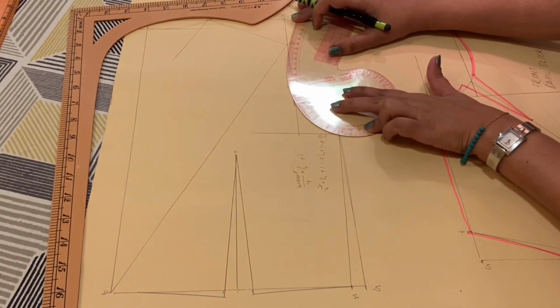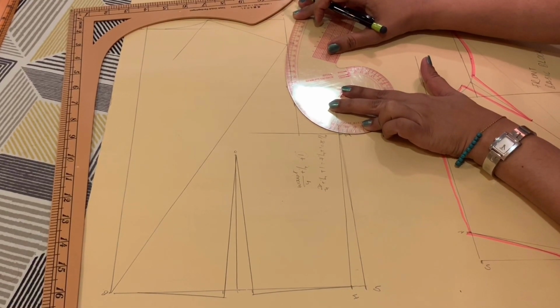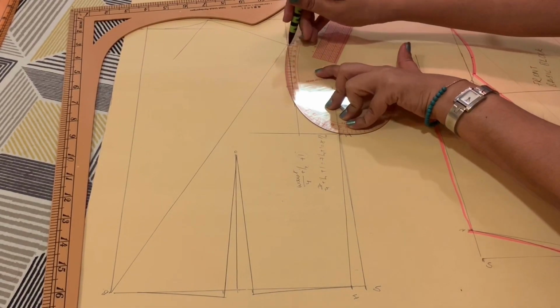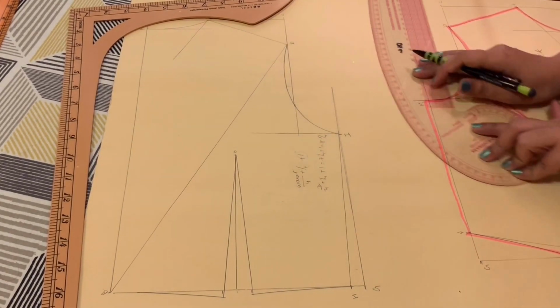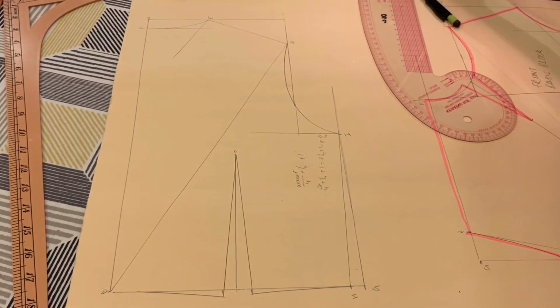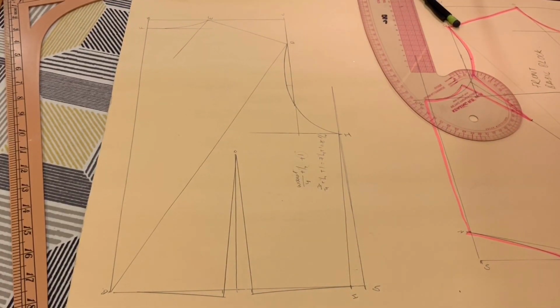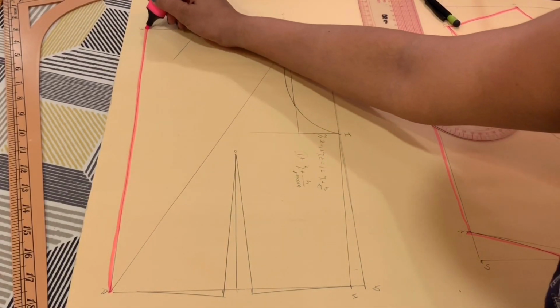Take your French curve and place it in a way that all these 3 points fall on the same curve. Shape the armhole. So this is your back bodice strap. Very simple, very accurate.